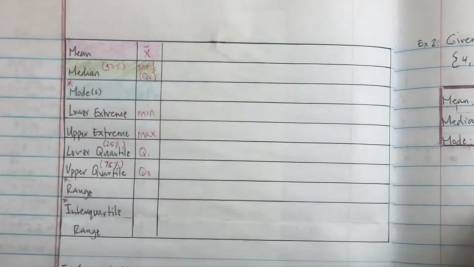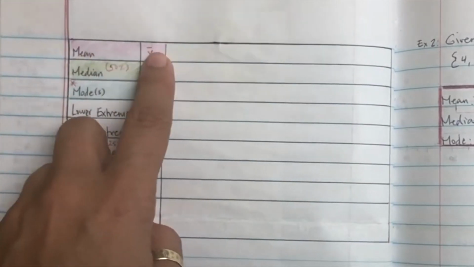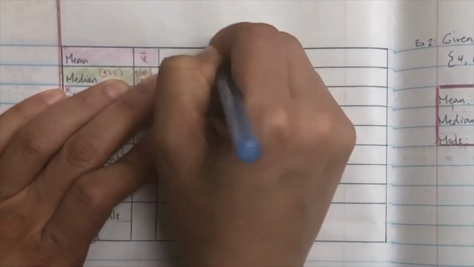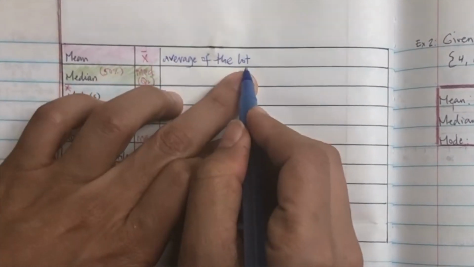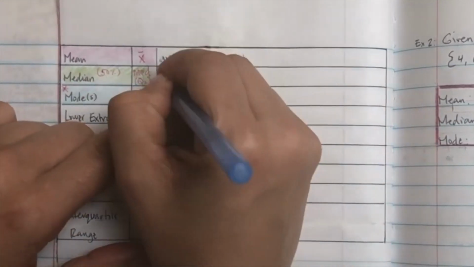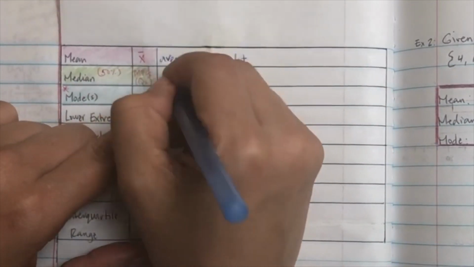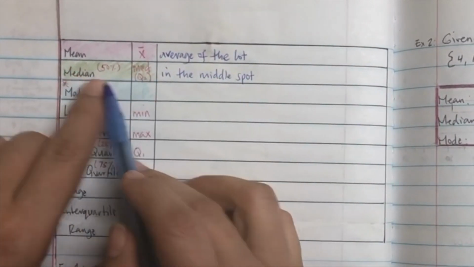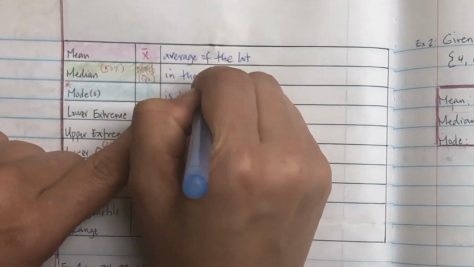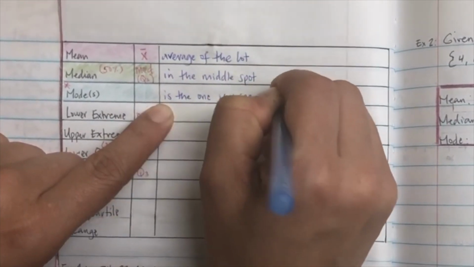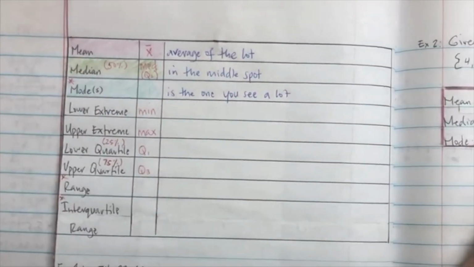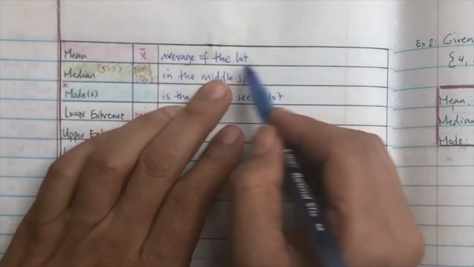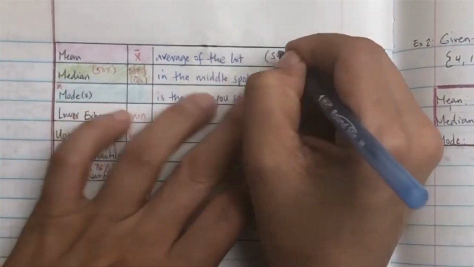Central tendency, central tendency. The mean is the average of the lot. The median is the one in the middle spot. The mode is the one you see a lot. Mean, median, mode. Alright, so I'm going to sing it again, and you better sing it along with me. Mean, median, mode.